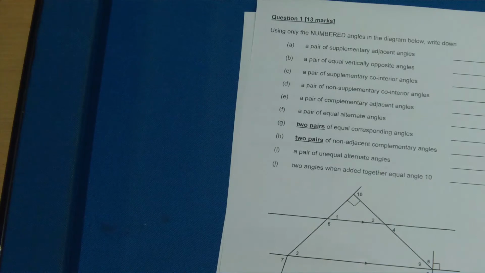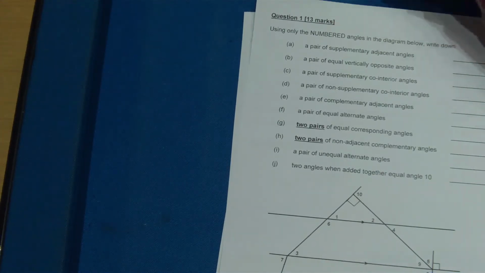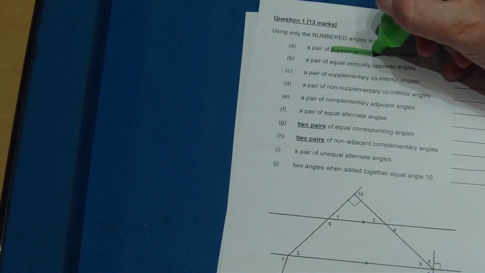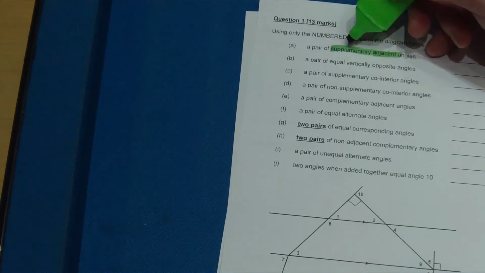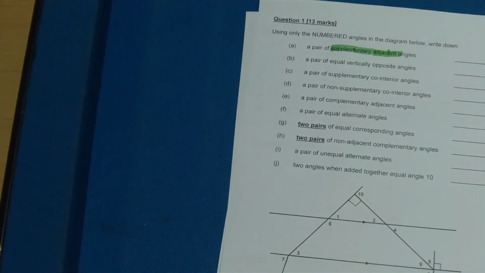So a pair of supplementary adjacent angles. So they must be 180 degrees and they must be next to each other. Two angles, 180 degrees, next to each other.